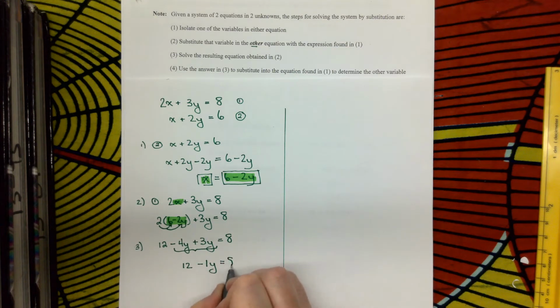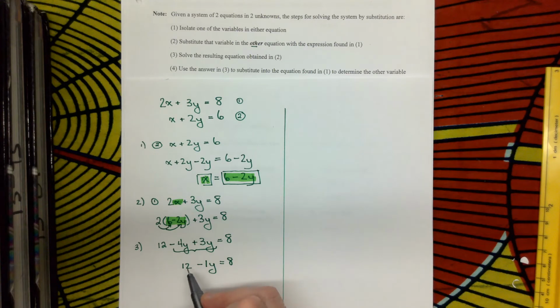That equals 8. And now when I look at this, I want to figure out what y is, so that means I have to get rid of this 12. To get rid of 12, if I subtract 12, 12 minus 12 is nothing. So I'm going to subtract 12 from both sides. So I'm going to do 12 minus 12 minus 1y equals 8 minus 12. So I'm left with negative 1y is equal to negative 4.